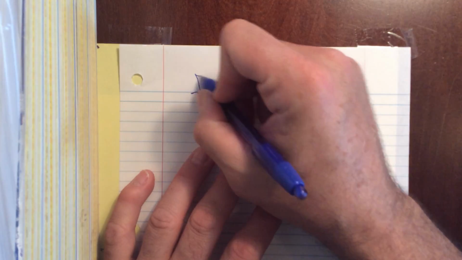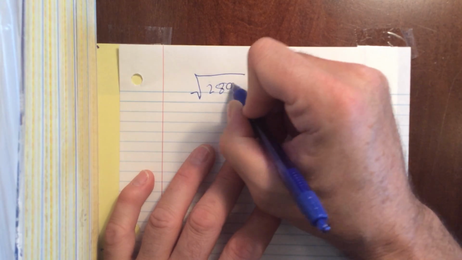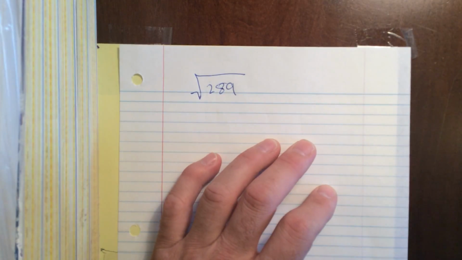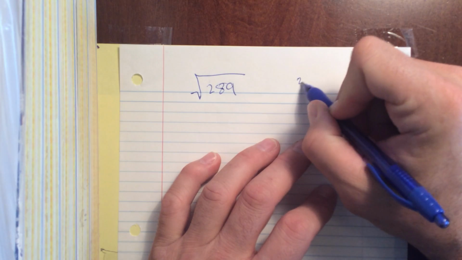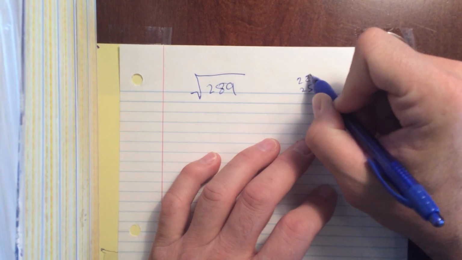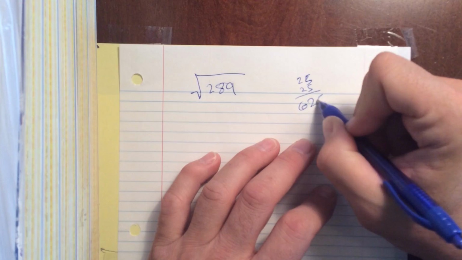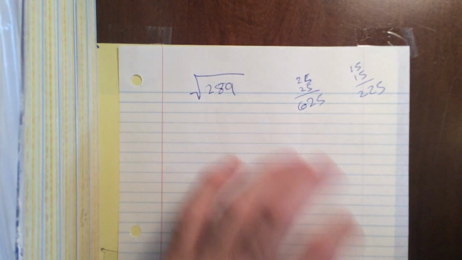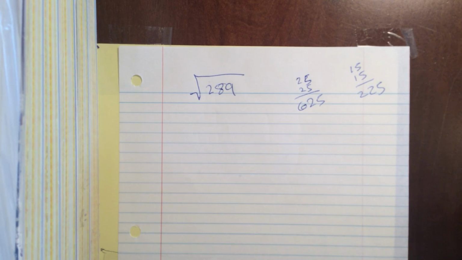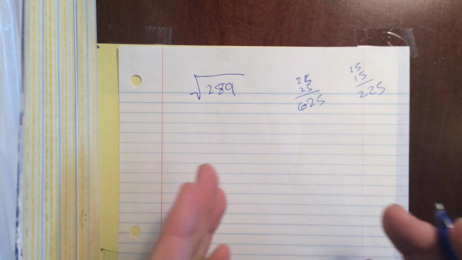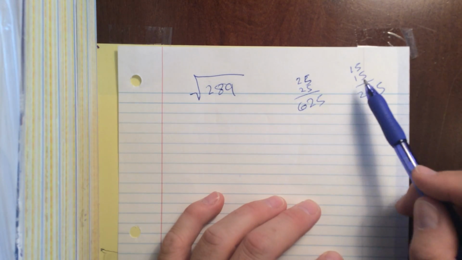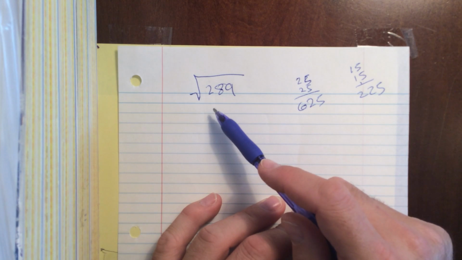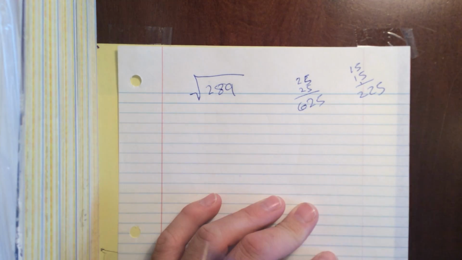There are 2 levels left. This is where it's going to get a little harder, okay? Square root of 289. Now, on the last video, we were playing around, and I did 25 times 25, and I got 625. And then 15 times 15 was 225, okay? So we already knew that from earlier. If you weren't with us, you're lucky. So as a starting point, I know it's going to be a number between 15 and 25, but it's going to be closer to 15.